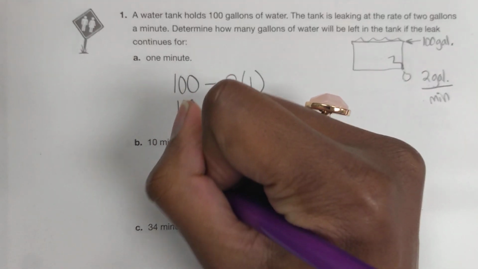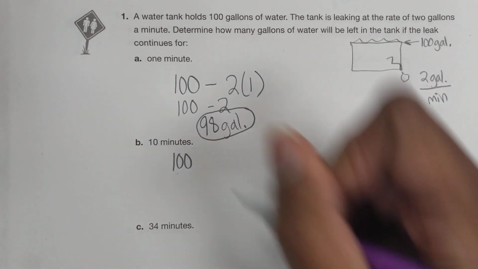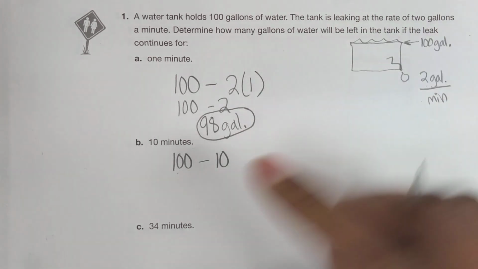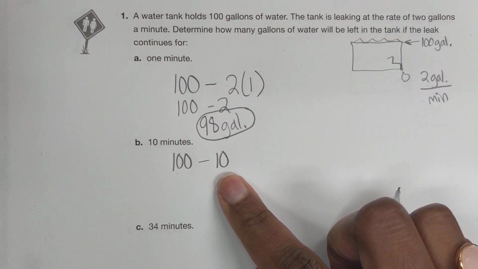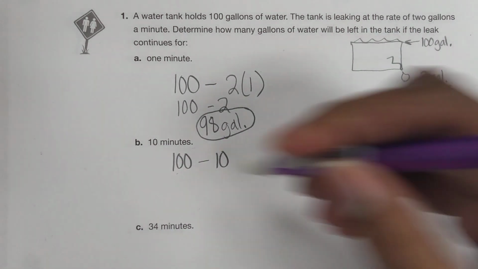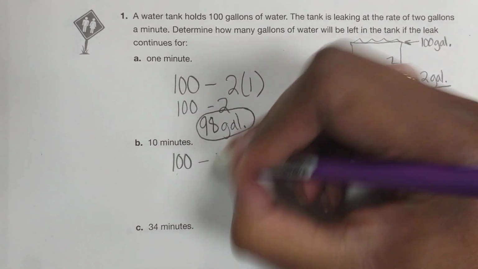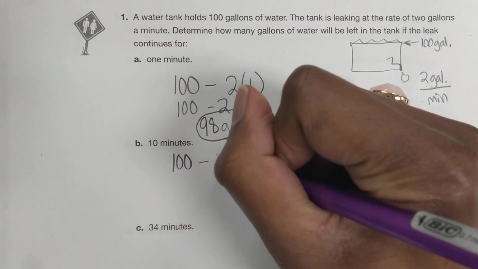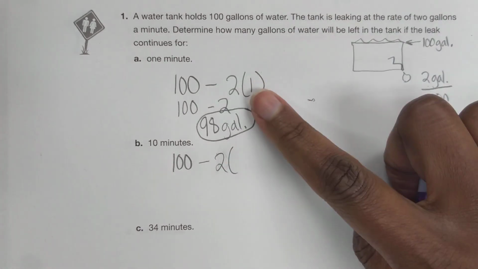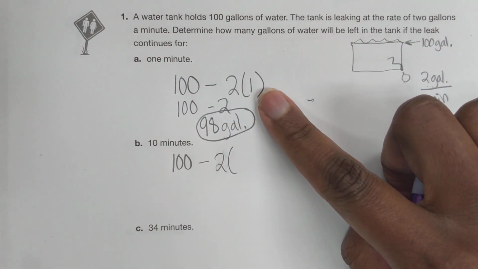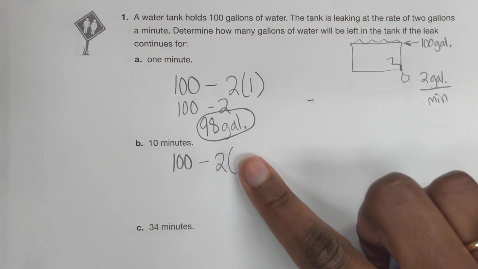Well, again, we had 100 gallons. 10 minutes goes by. After 10, let me fix that. 2 gallons are coming out each minute, and instead of 1 minute passing like this one, 10 minutes have passed.